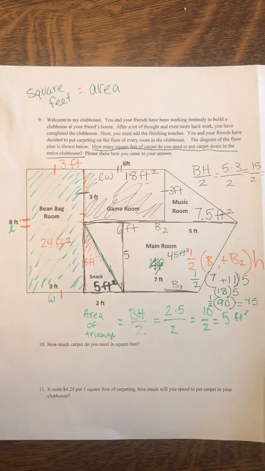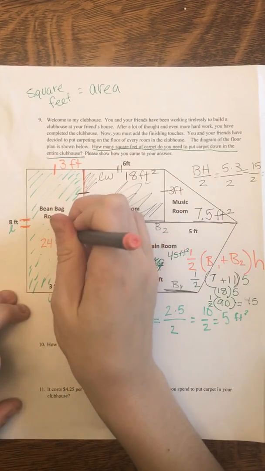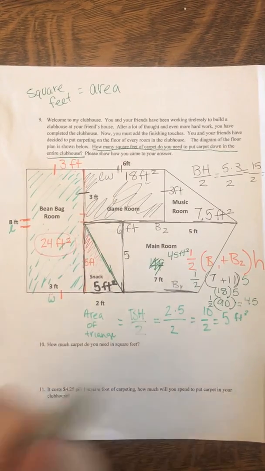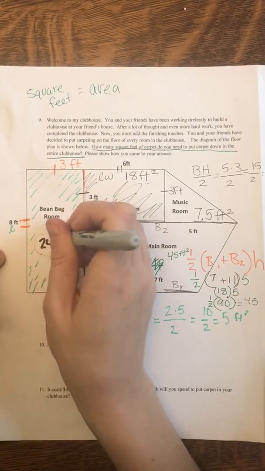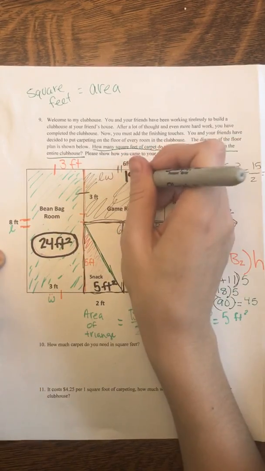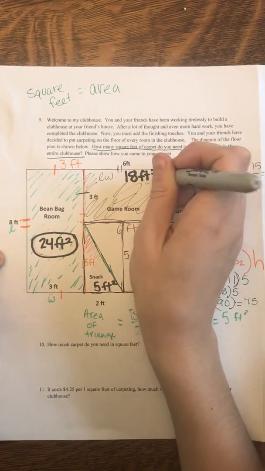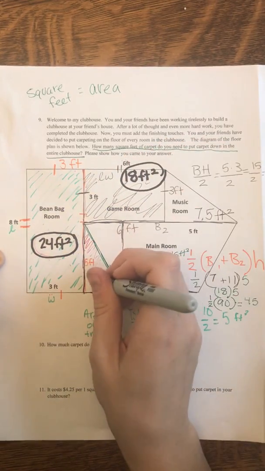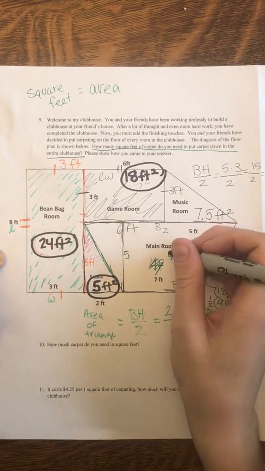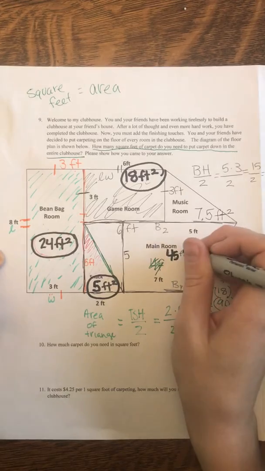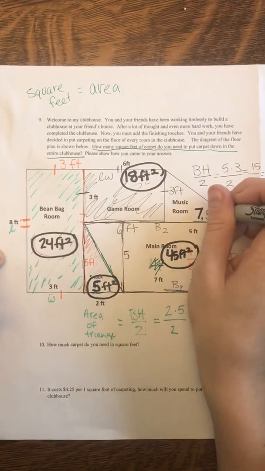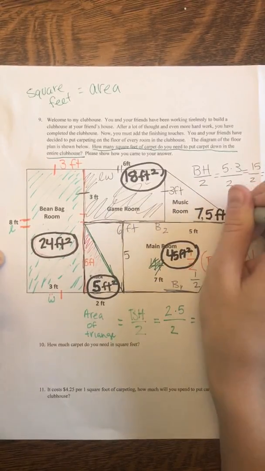There's a lot of little words around, so I'm going to circle all the areas I found of the individual shapes within the clubhouse's larger shape. So the area of the beanbag room, the pink is not a good decision. Let me use the Sharpie. 24 feet squared was the area we found of the beanbag room. 18 feet squared is the area we found of the game room. 5 feet squared is the area of the snack room. 45 feet squared is the area we found of the main room. And then 7.5 feet squared is the area we found of the music room.